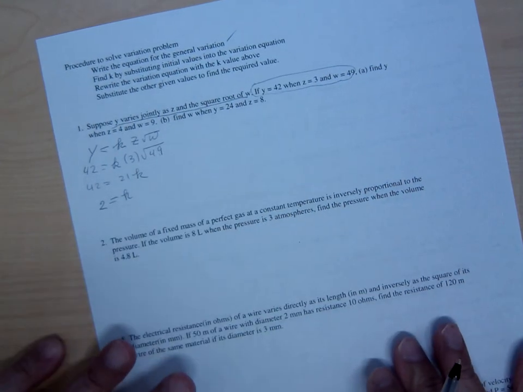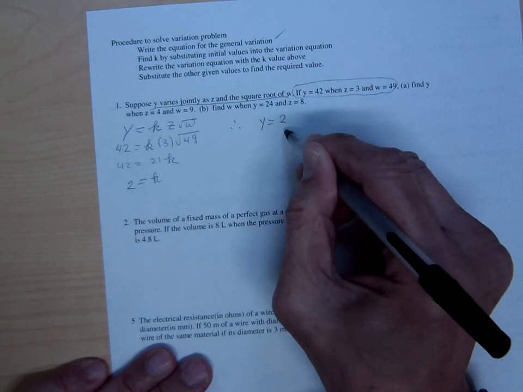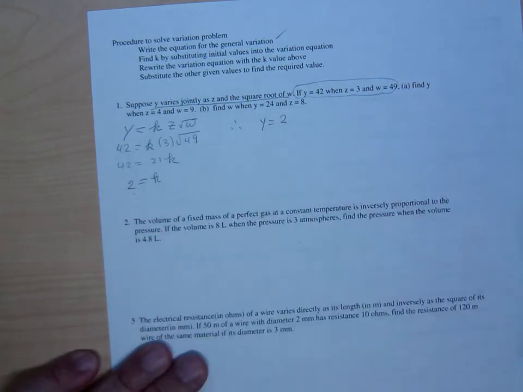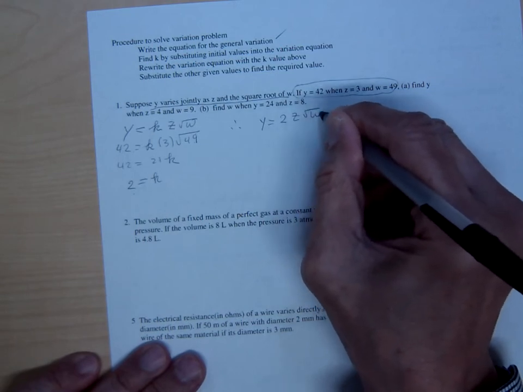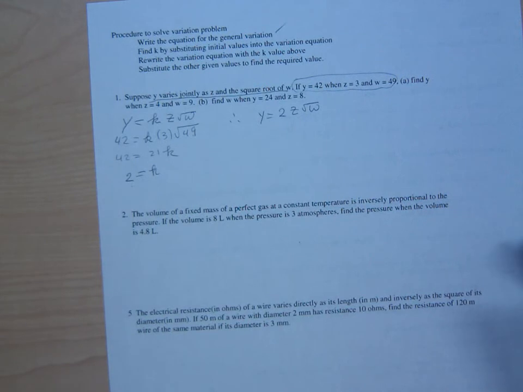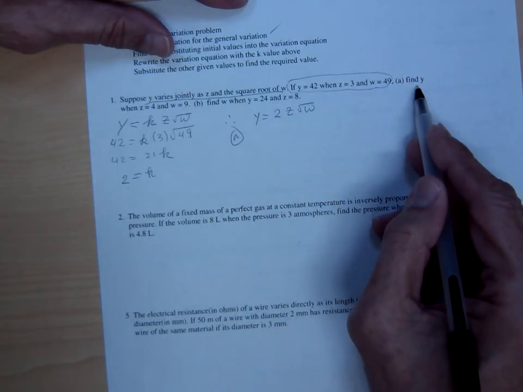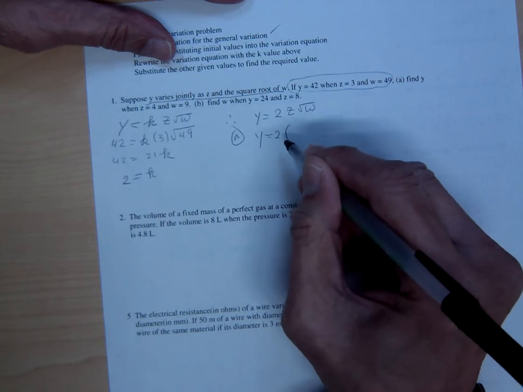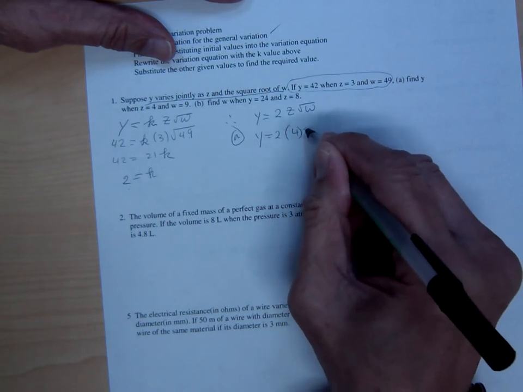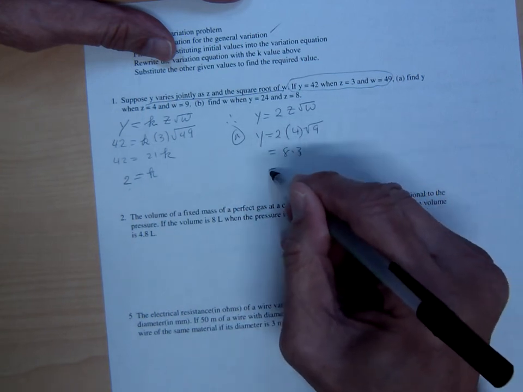So what does it tell you? It tells you y equals 2 times z times the square root of w. Once you find a k, it's going to be the same k throughout the problem. So you should replace the k for that, and z, w. So the constant of proportionality is going to be 2 throughout the problem, whatever they want you to do. Now, let's do part A. You are finding y now when they give you z and w, so that's no problem. 2 times z is 4, and w is 9. And that should turn out to be 8 times 3, that will be 24. So your y will become 24.